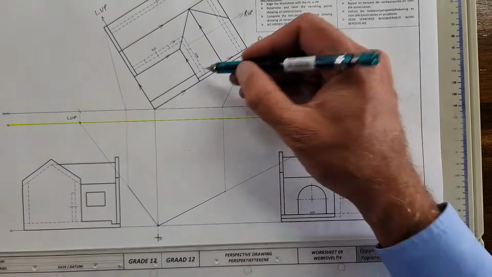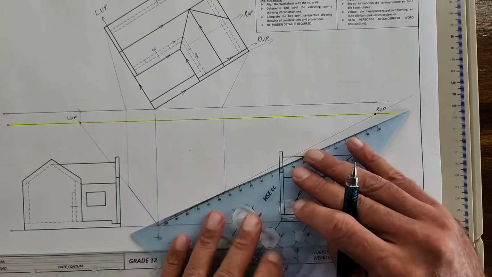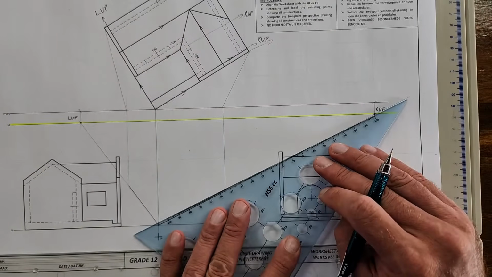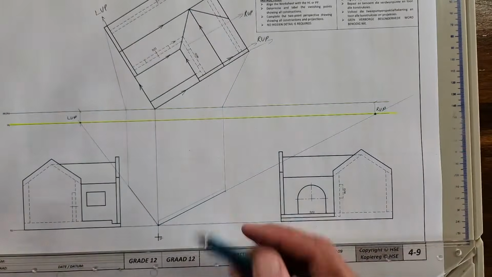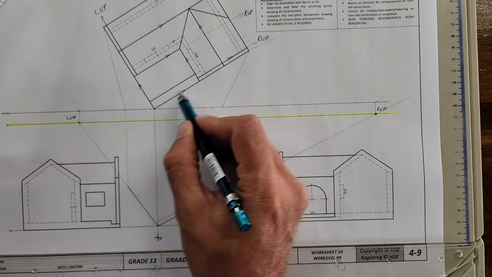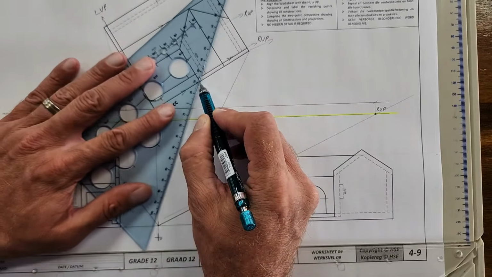How far before something happens? Well, it's that point there where there's a change in direction. So I'm going to draw it in. Construction line. How far before something happens? Well, up to this point here. Not doing the one at the back. We're still on the front there.